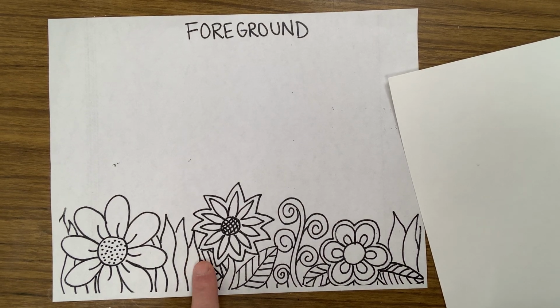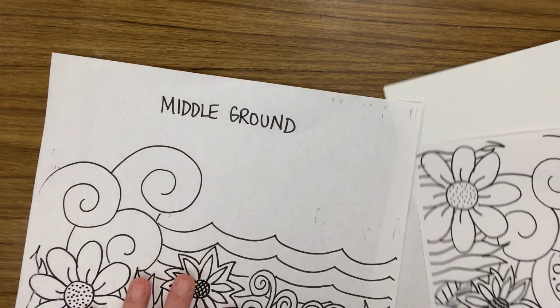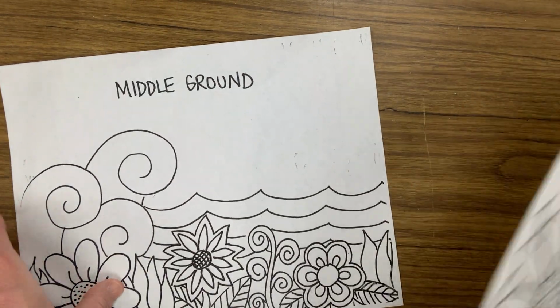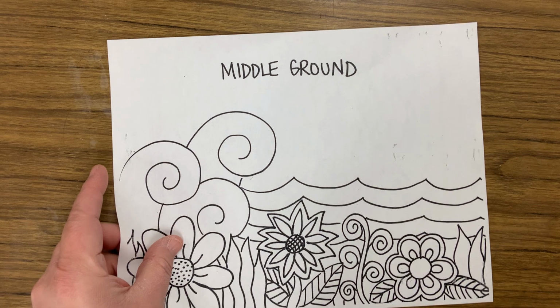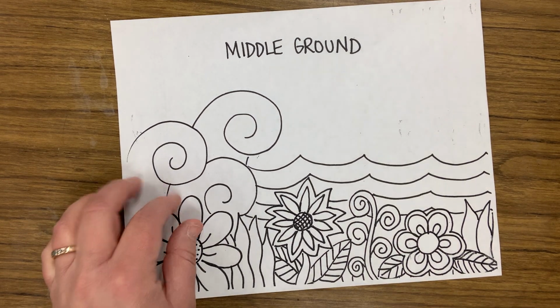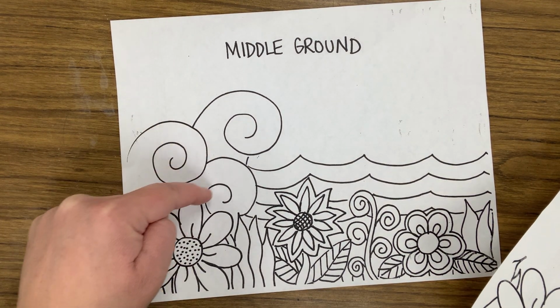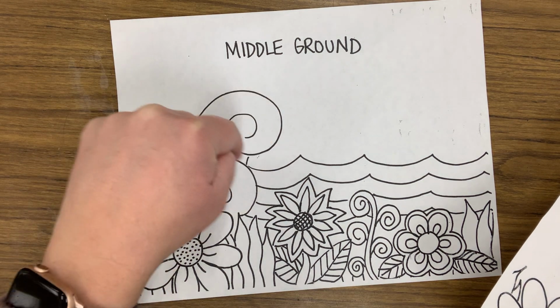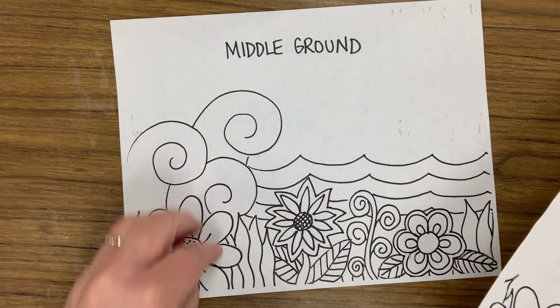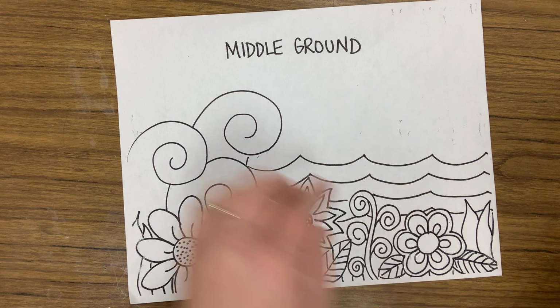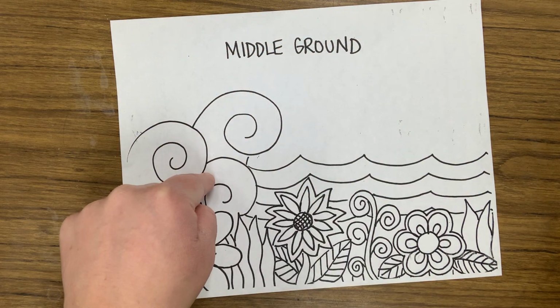So after you make your foreground, then you're going to add that middle ground, which is going to be your water, so that this can be a seascape. So, you know, I like swirls. So I added some swirls on mine to be waves. And then I put the water coming off of my waves.